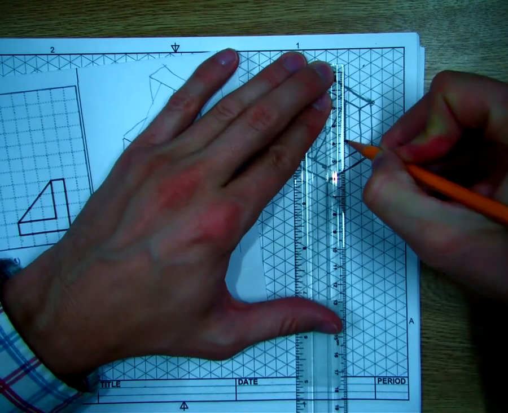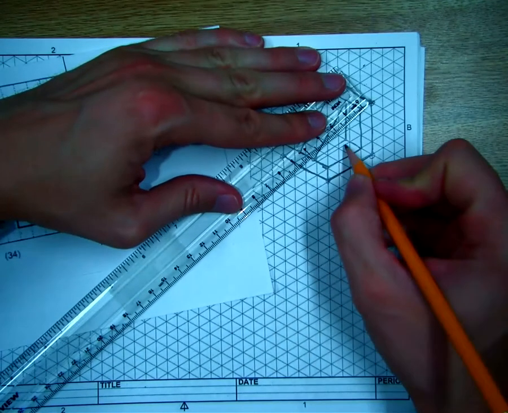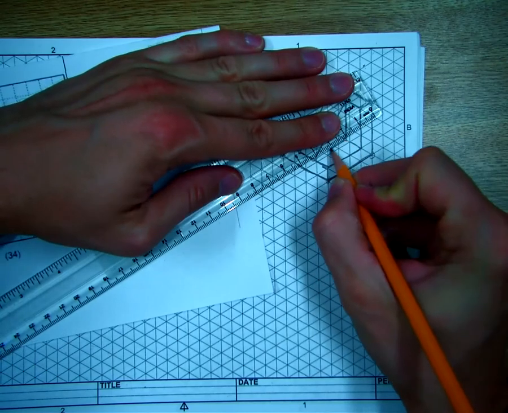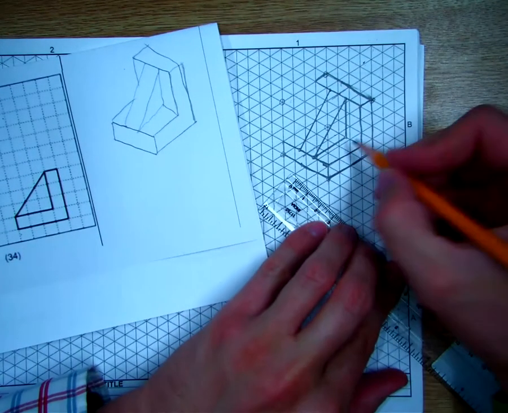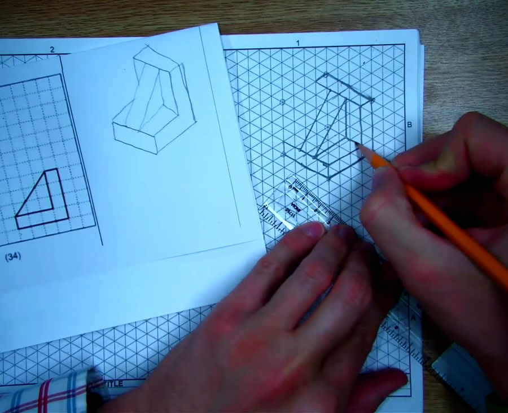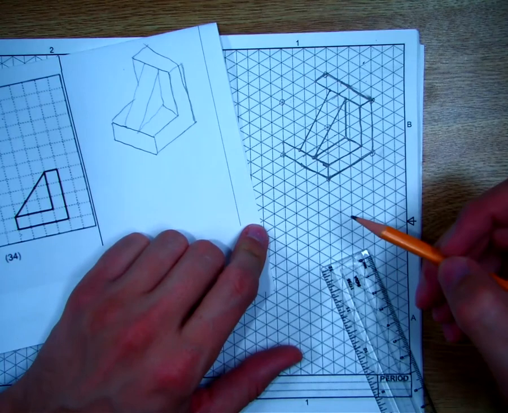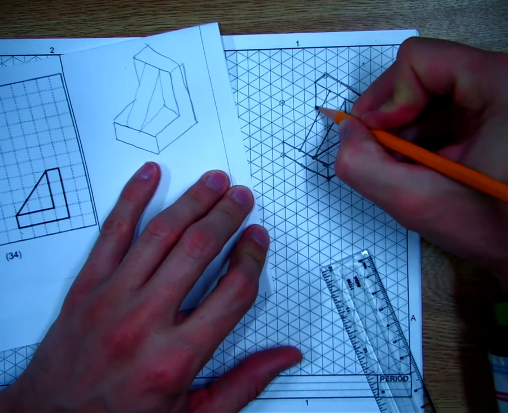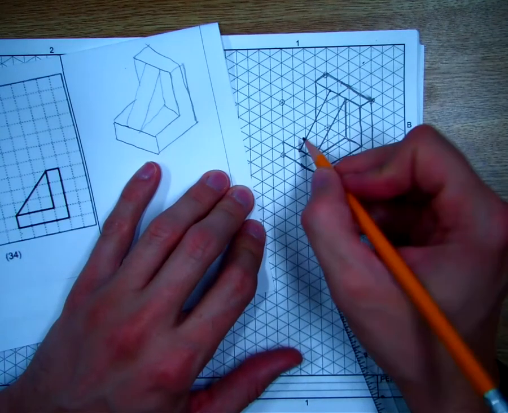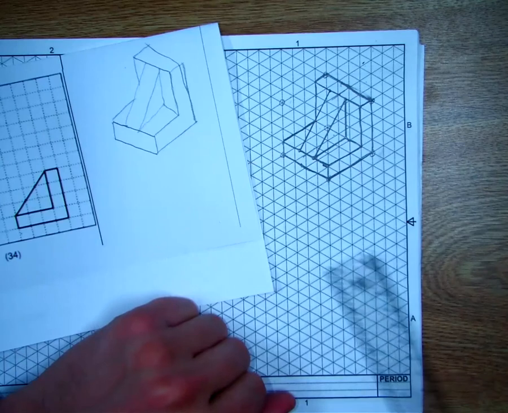So now I can hit some object lines. One right there. And just ensure this is an object line as well. Just like that. And then back here, I don't have to worry about that as much because it's going to hide behind this piece. So I'm just going to drop that down till it hits that piece and bring this over till it hits that piece, and voila, we have our shape.